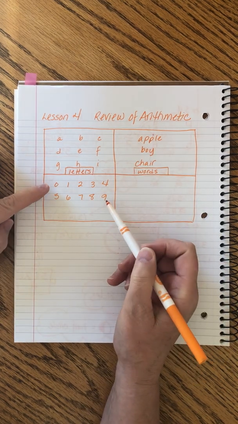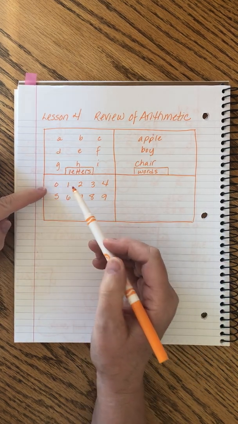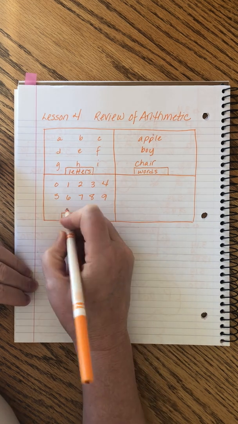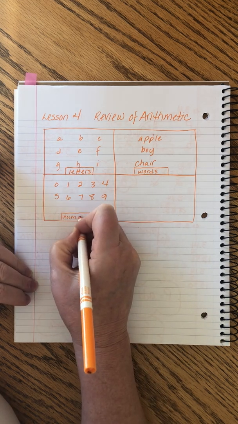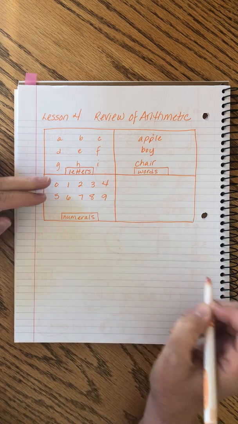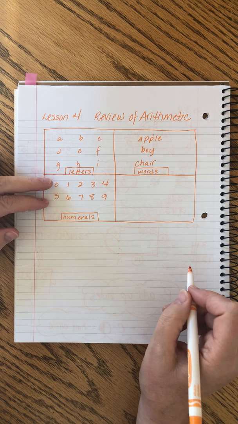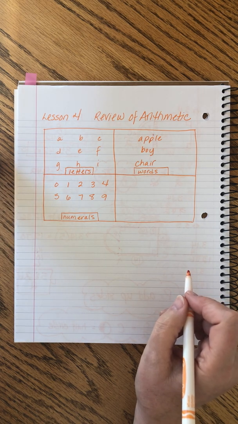There are 10 numerals, because we include 0 as one, and they are just like letters in that they're important, they're the tools, but they themselves do not convey a ton of meaning.